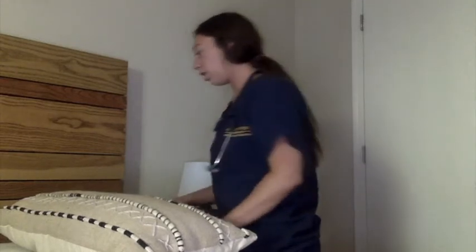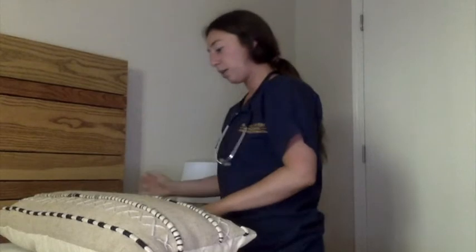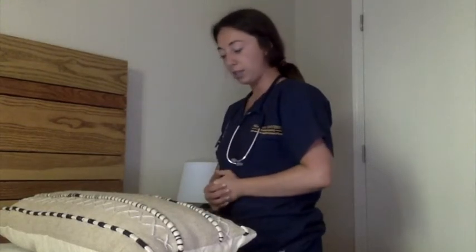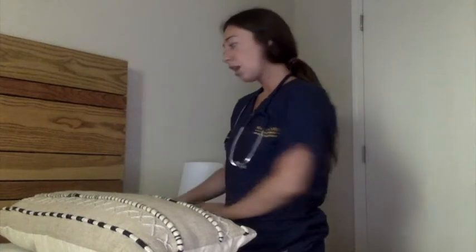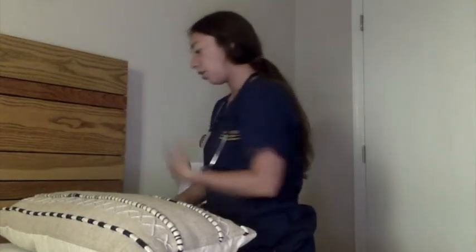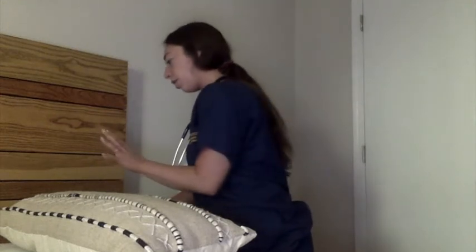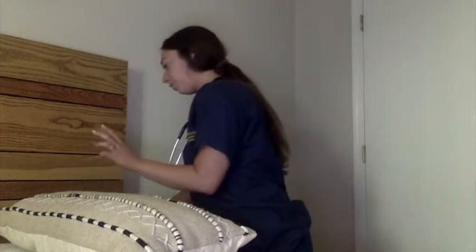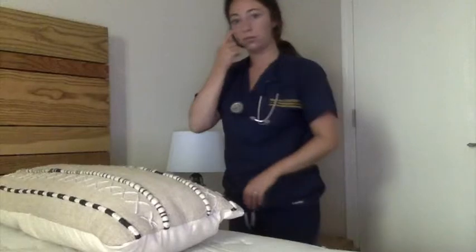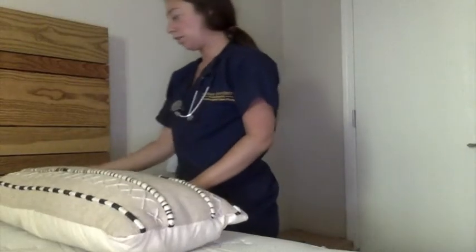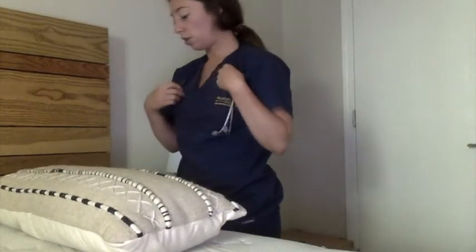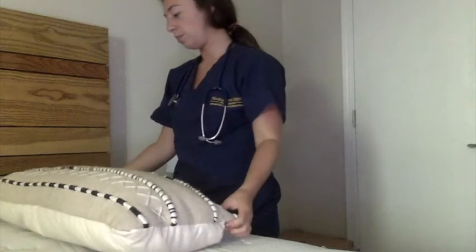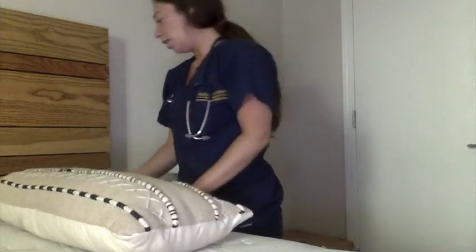I'm going to start just doing my complete EENT assessment. This baby does not need any glucose monitoring. So I start with the head. I already took the circumference measurement. I'm going to make sure that I don't see any. I'm also going to check the fontanelle, make sure it's not sunken in or swollen. Don't see any of that.